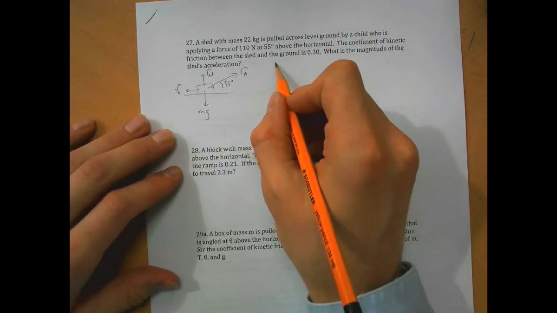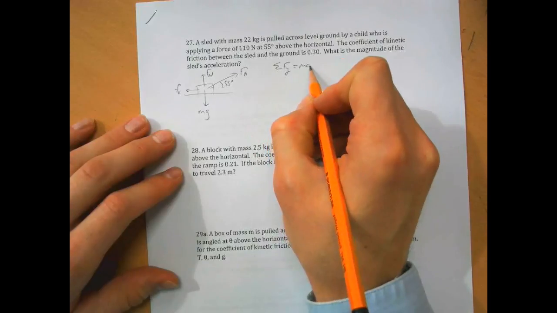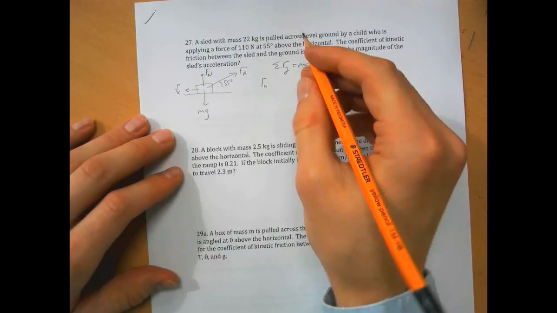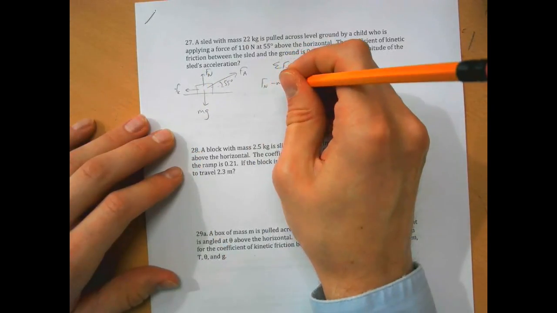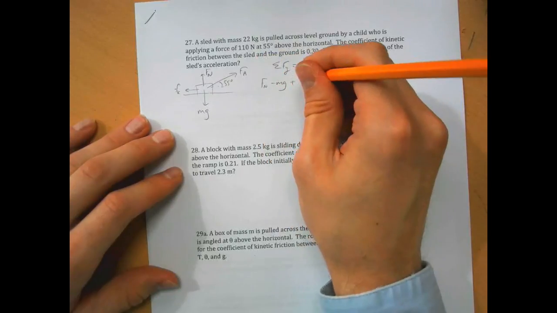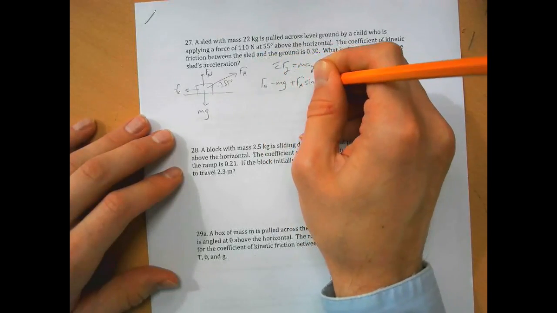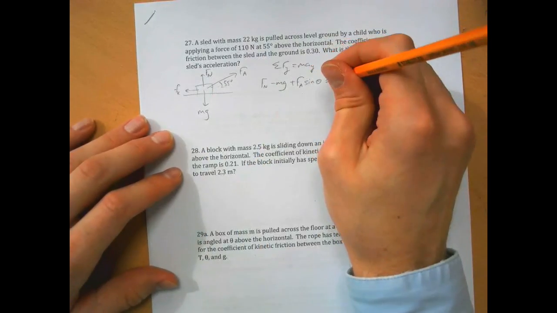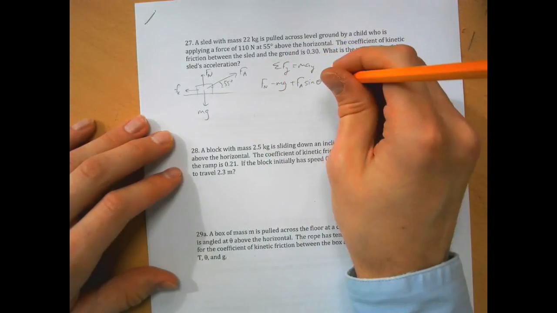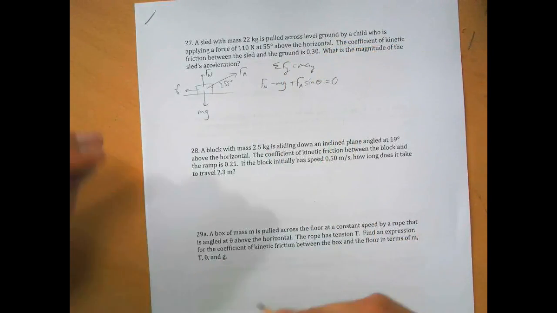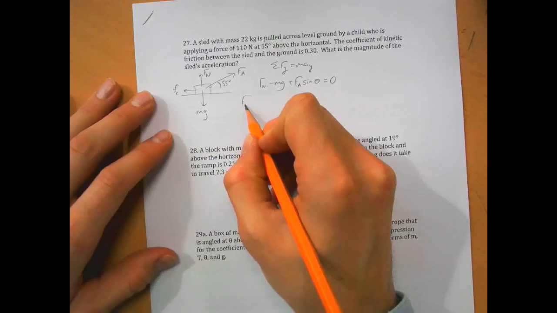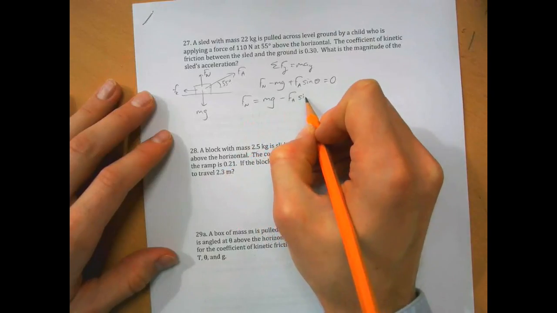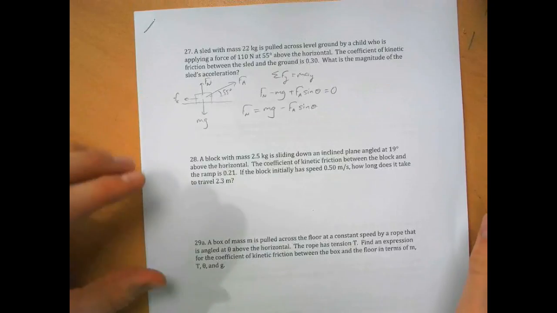So we can write Newton's second law in each direction. In the vertical direction, we have normal force going upward, gravitational force going downward, and then we have an applied force partially going upward. So we need a component of the applied force in that direction. Since the sled is sliding across level ground, there's no acceleration in the vertical direction. So the normal force is equal to gravitational force minus force applied sine theta.